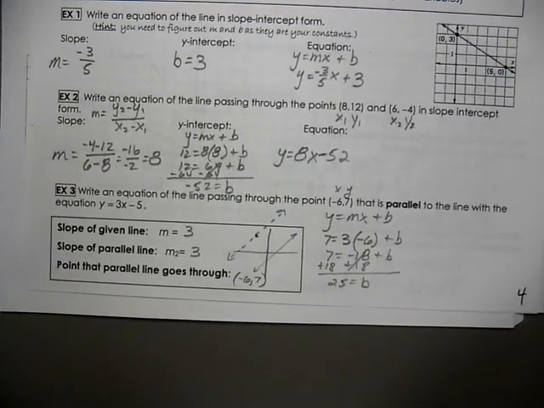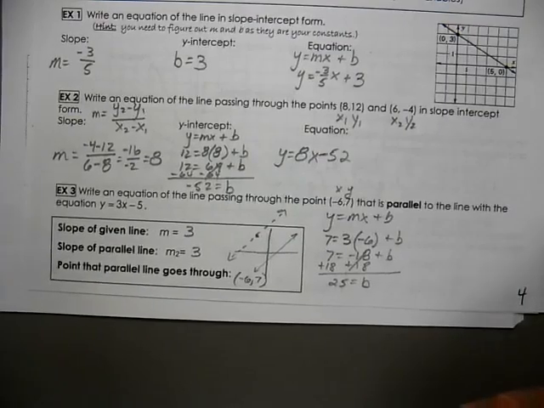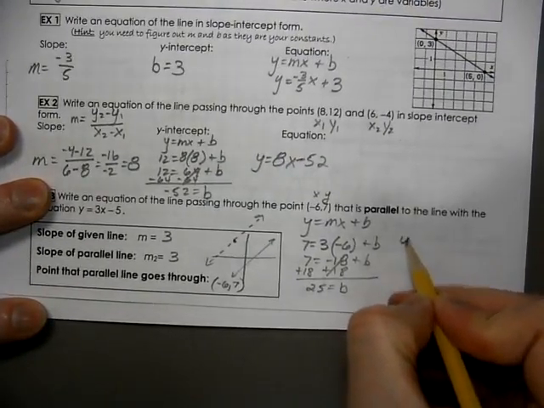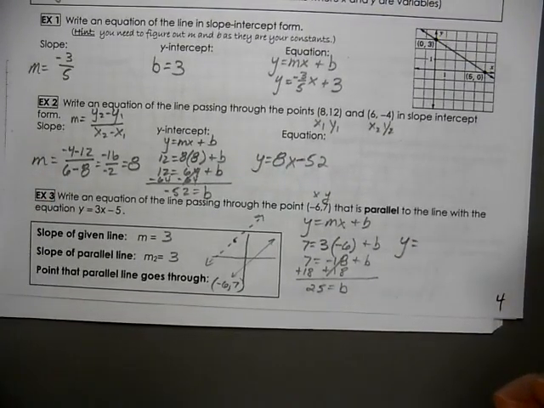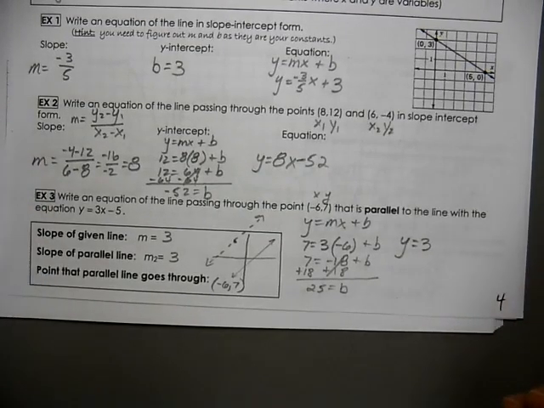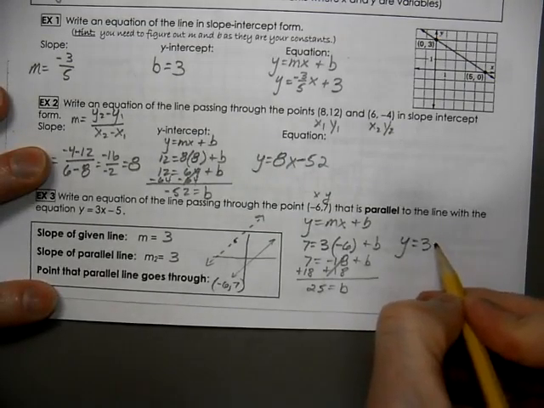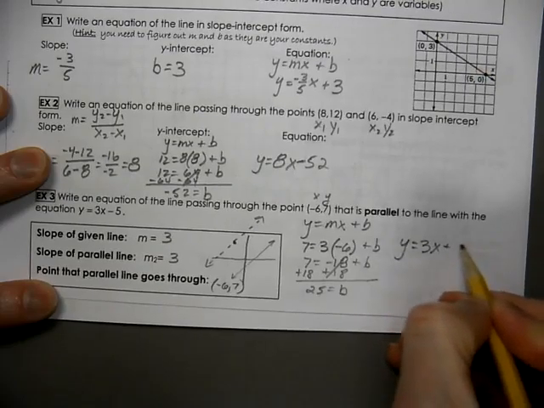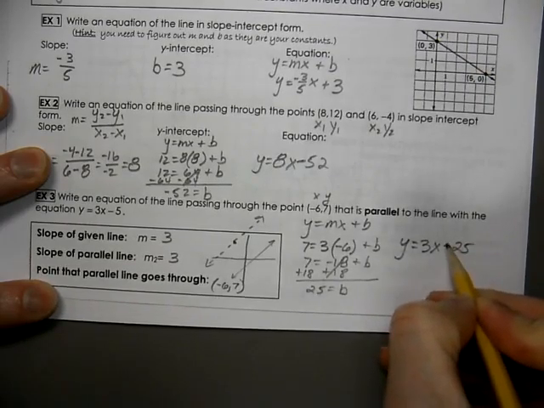So we know the b value is 25. So to write our final equation, y equals, our slope we've decided is going to be the same as the original equation, so that's going to be 3. So we say 3x plus 25.